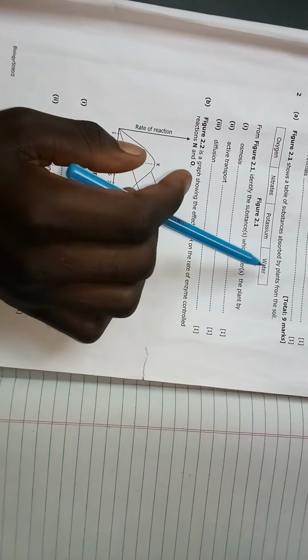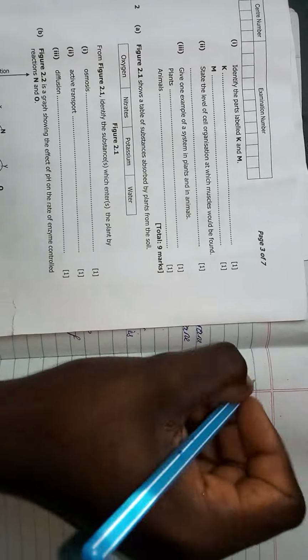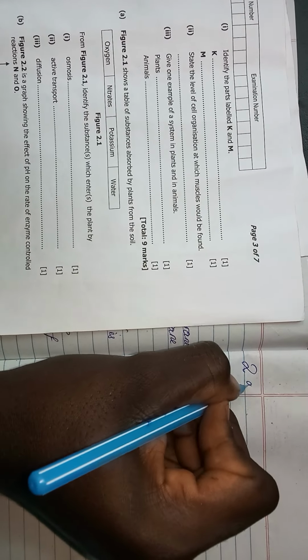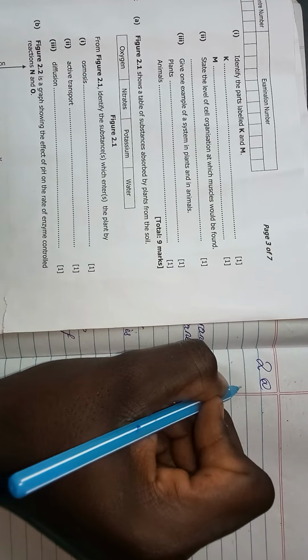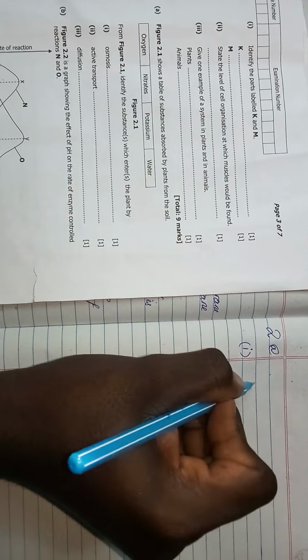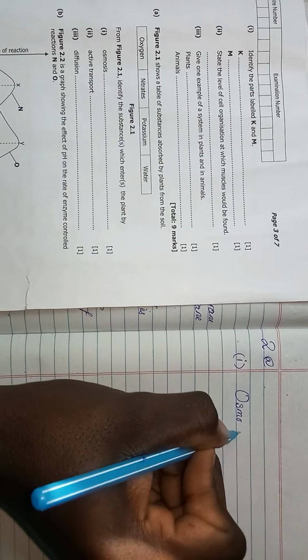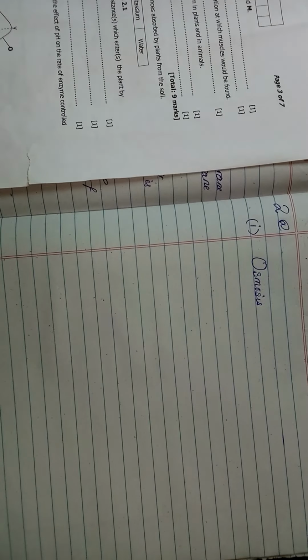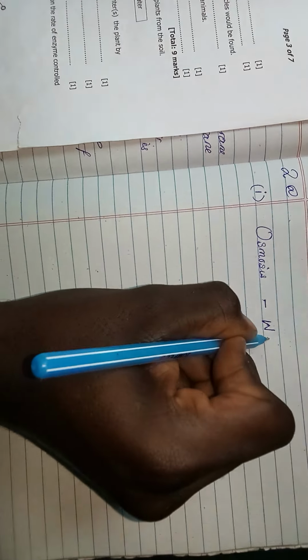So we are going to select the answers from this diagram or table. Okay, so this is question 2a. So osmosis. One thing you should just know, which is also a fact, is that osmosis deals with water. So here the answer is water. Can put water here.